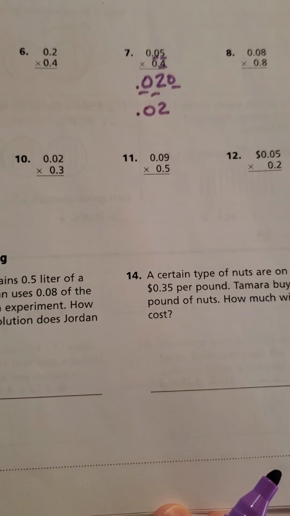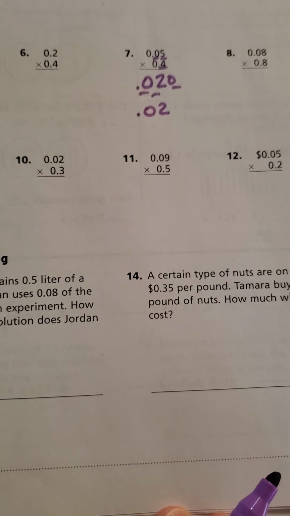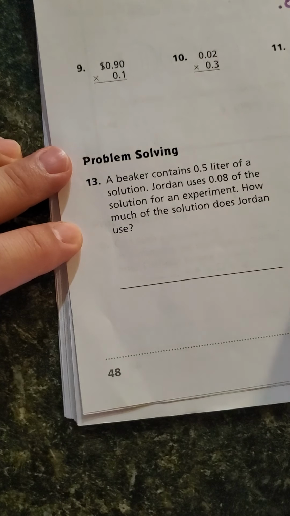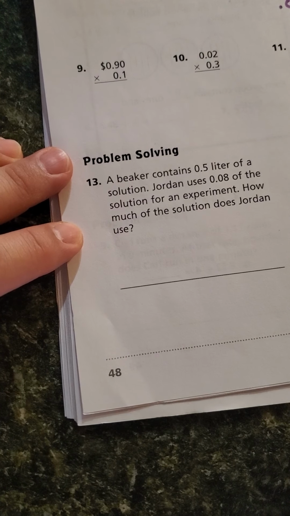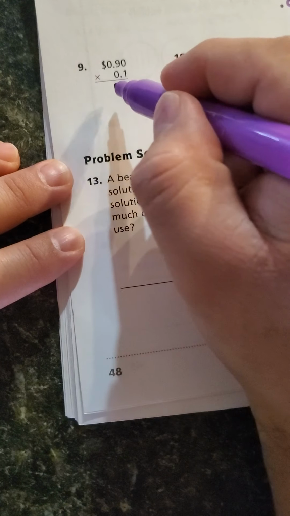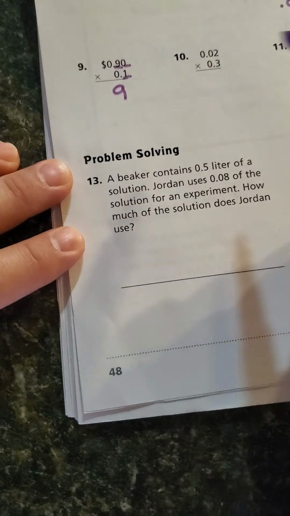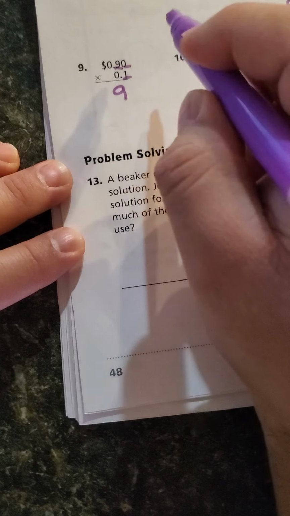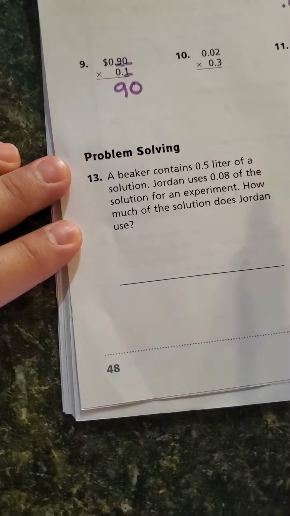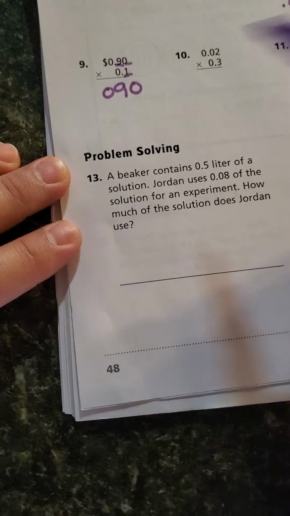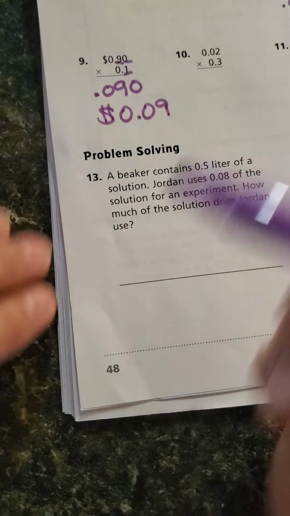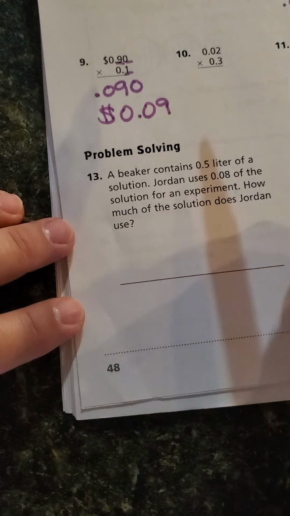And then let's look at number 9. There's another dollar one, so it's going to be different on how we write this. You have 9 times 1 is still 9. 3 digits behind the decimal. It's actually 90 times 1 if you look at that, so you get 90. 3 numbers behind the decimal. Since it's money, it had to be written like this. So don't get confused about that one.